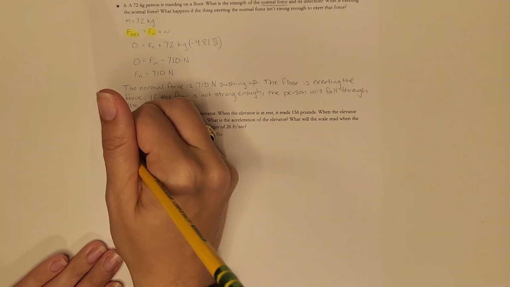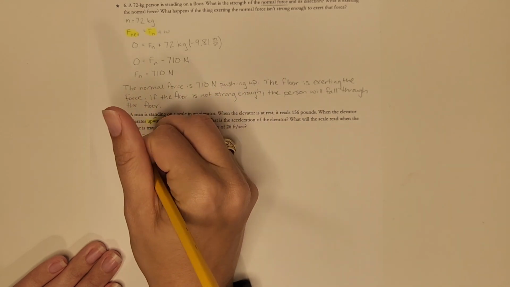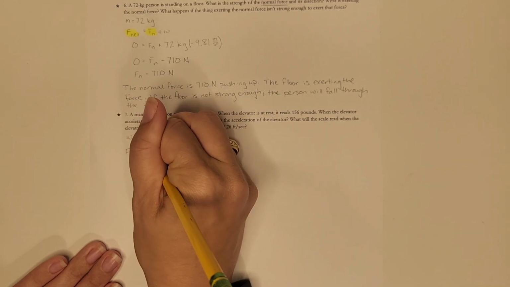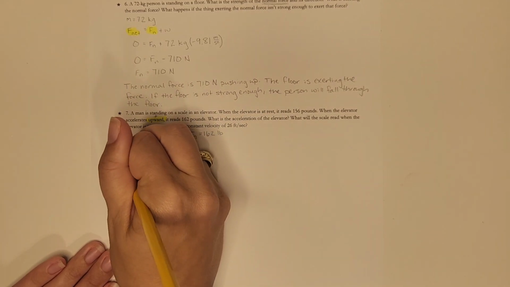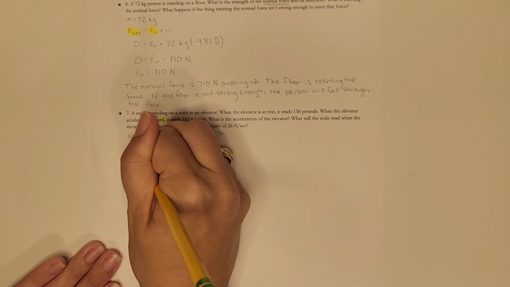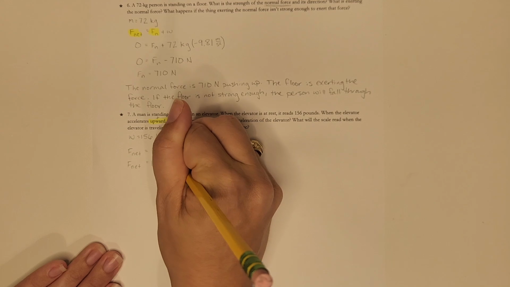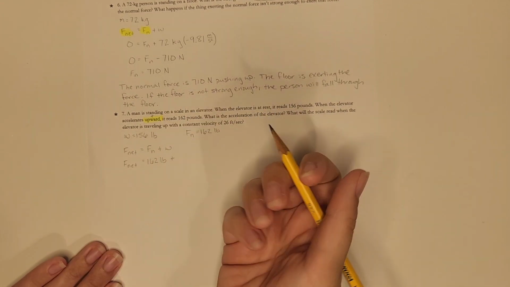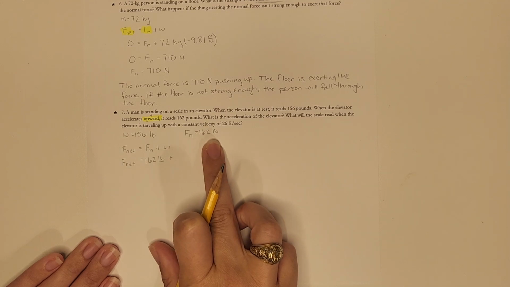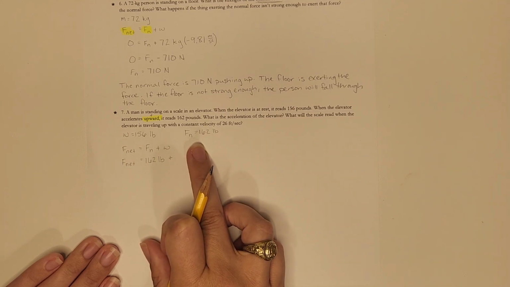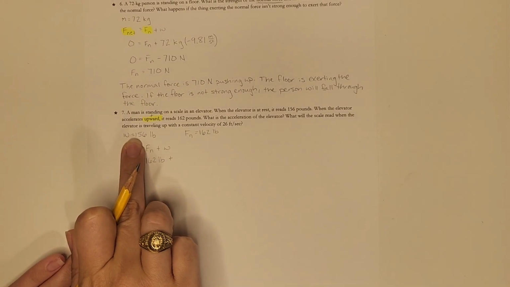All right, and so we have this net force equals the normal force plus weight, right? And so our net force equals 162 pounds plus our weight. This 162 pounds is the force that is pushing upward, and the weight is pushing downward.